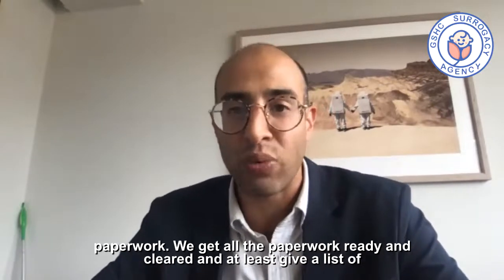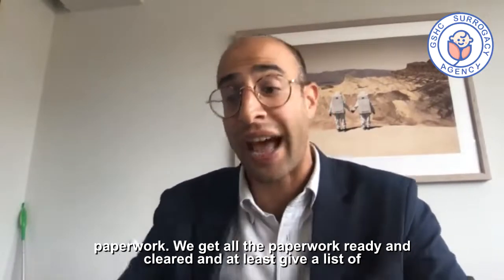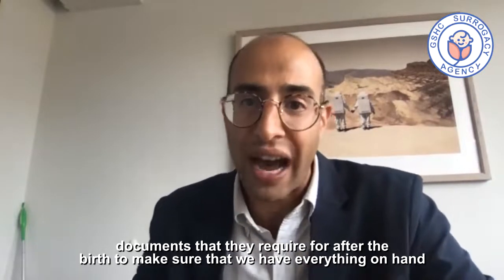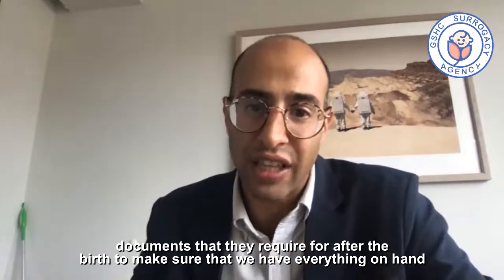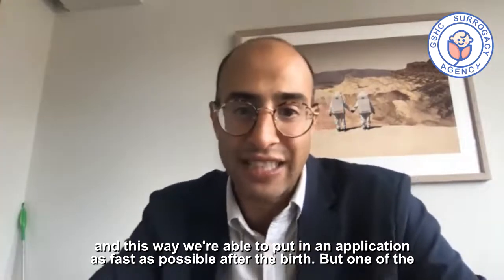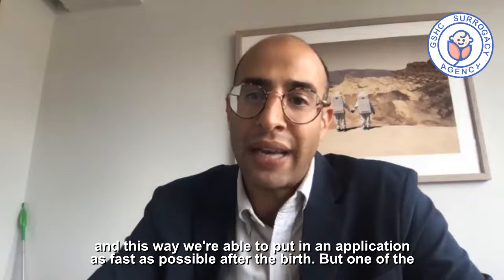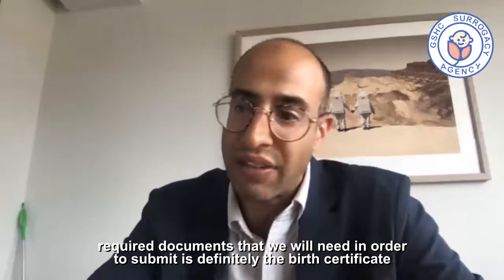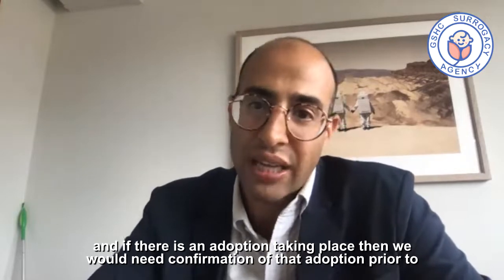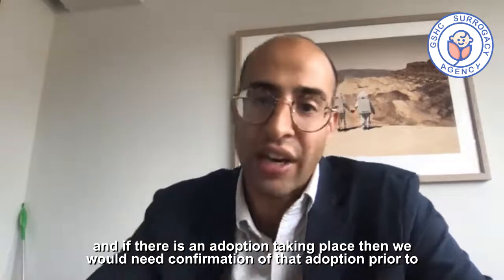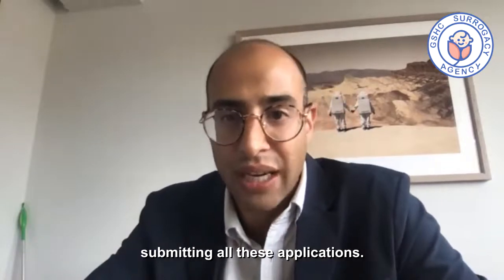We get all the paperwork ready and cleared and at least give a list of the documents that they require for after the birth to make sure that we have everything on hand. This way we're able to put in an application as fast as possible after the birth. But one of the required documents that we will need in order to submit is definitely the birth certificate. And if there is an adoption taking place, then we would need confirmation of that adoption prior to submitting all these applications.